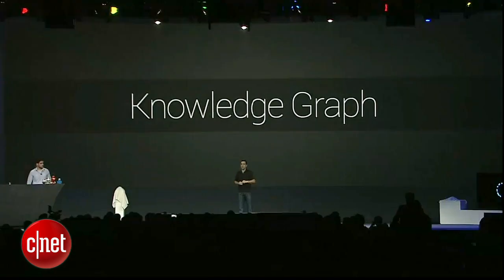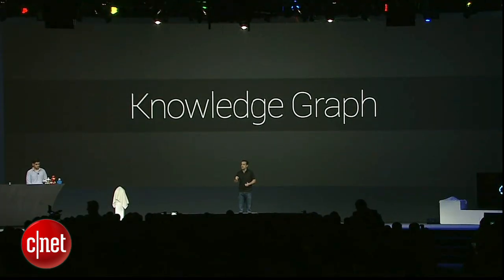Last month, we introduced the knowledge graph in Google Search. The goal is for Google to understand that the words you use when you're searching are not just words, but real things in the real world. In Jelly Bean, we're using the power of the knowledge graph to show you search results in a new, richer way. For example, if you want to know what movies Angelina Jolie has starred in, we'll show you this card.